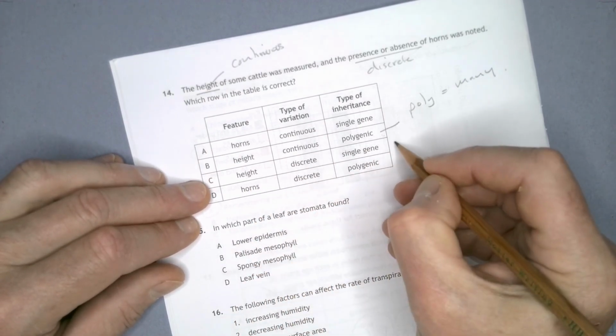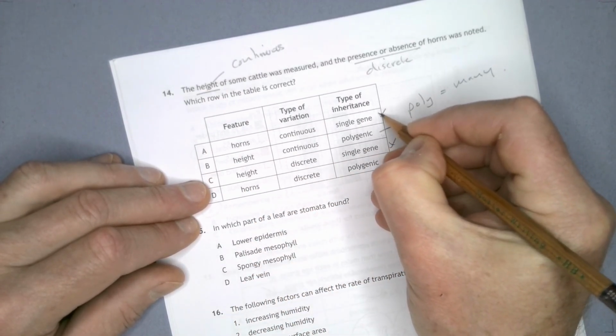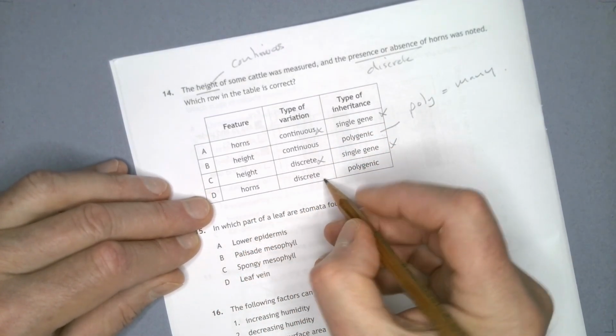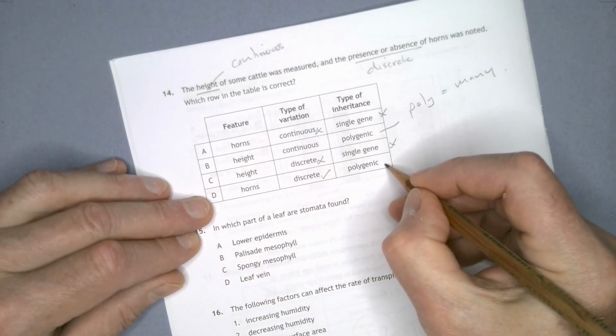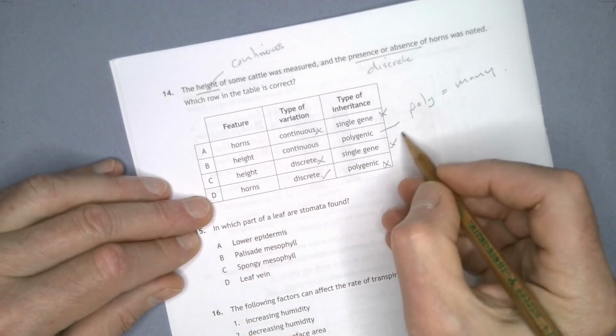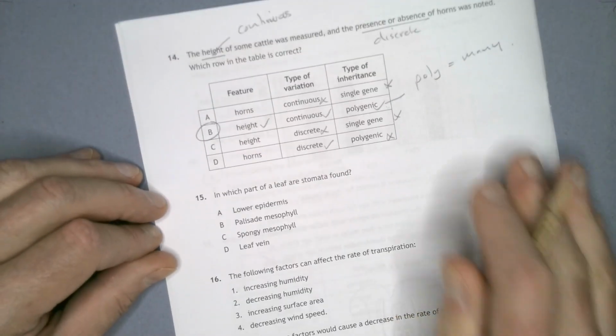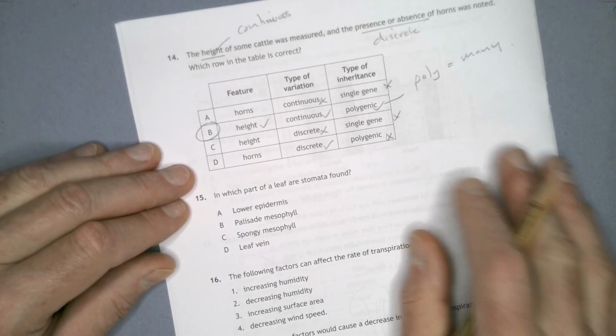Height is discrete, so that's wrong. Horns were continuous is wrong, so wrong there, wrong there. Horns are discrete, that's correct, but that has to be few genes, so that's wrong. So this is all correct. We're going to go for B. So question 14, the answer is B.